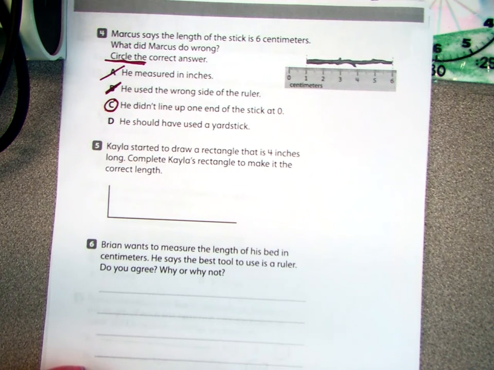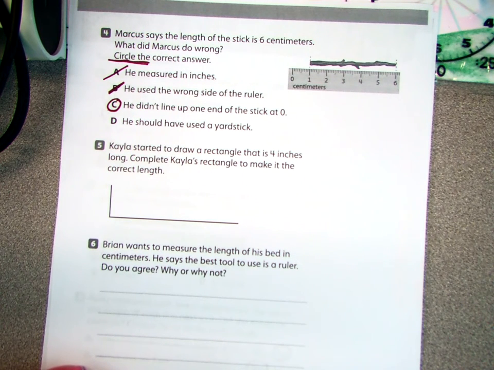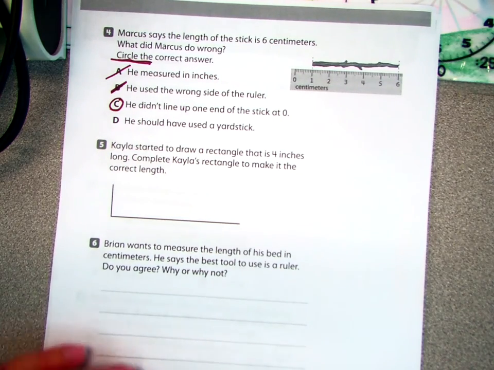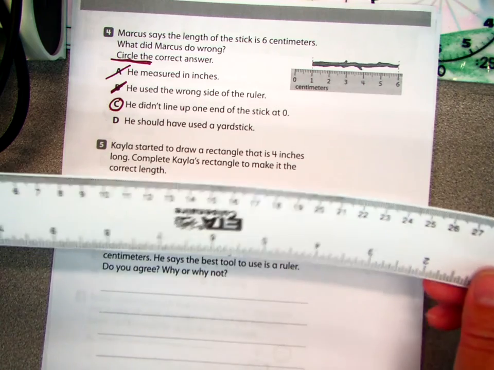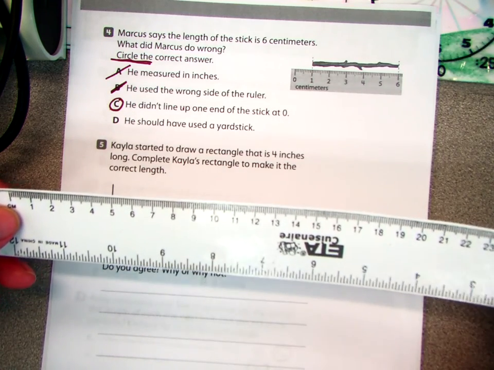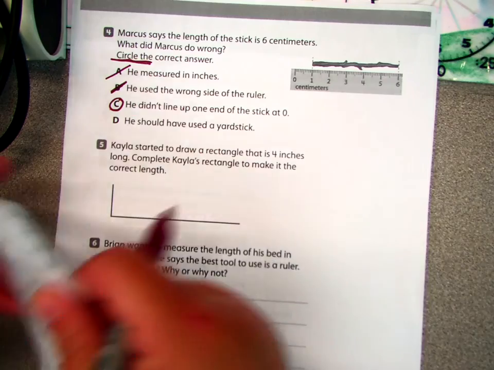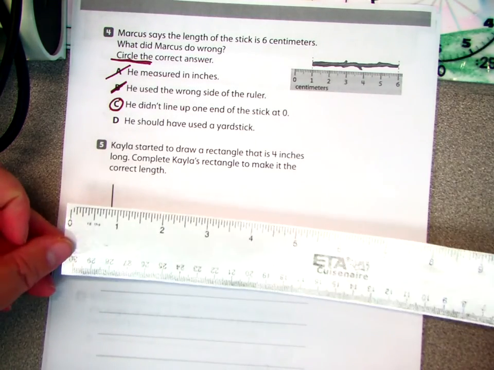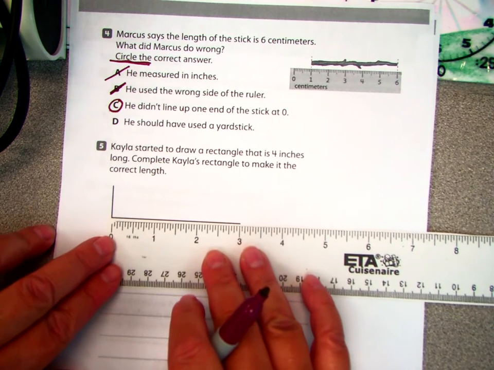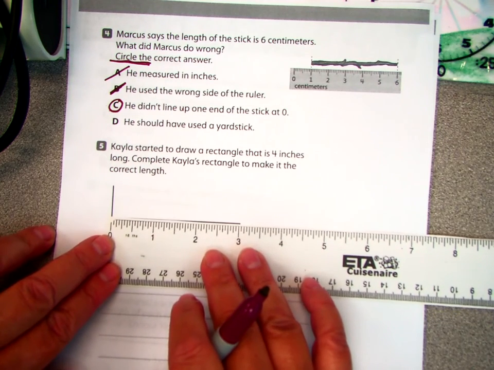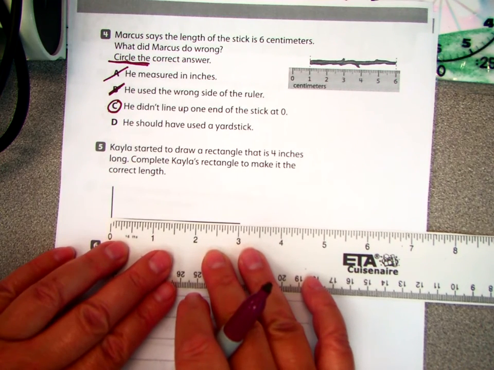Okay, number 5. Kayla started to draw a rectangle that is 4 inches long. Complete Kayla's rectangle to make it the correct length. Okay, you're going to be using this ruler again, right here, and it says inches. So this says centimeters. We need to flip our ruler around to the other side, right? We still need to line it up with the 0. She started her picture, but she didn't finish it. So we're going to finish it for her, right?